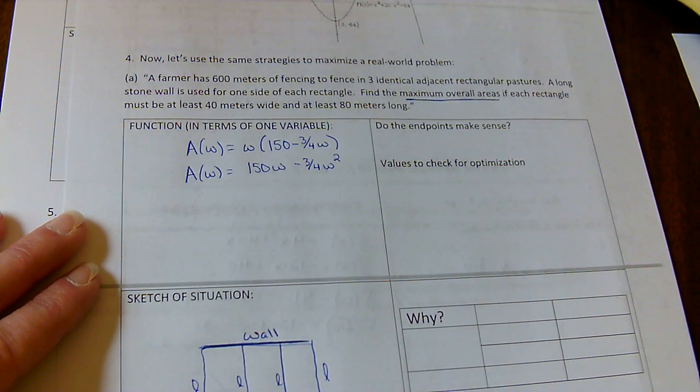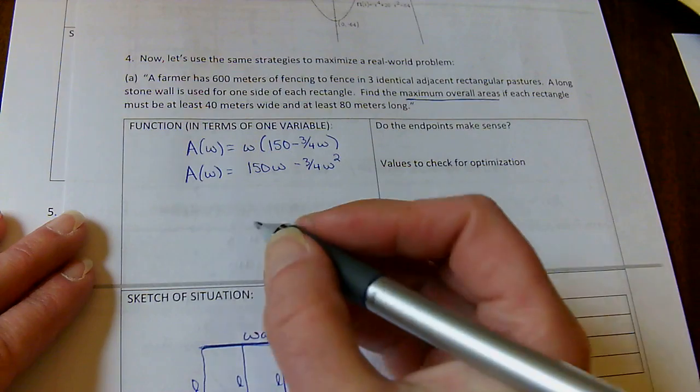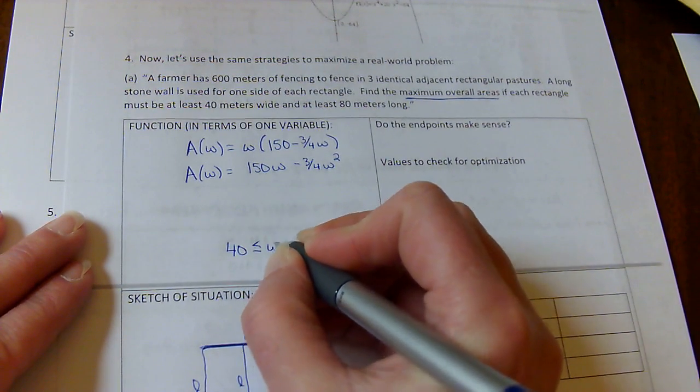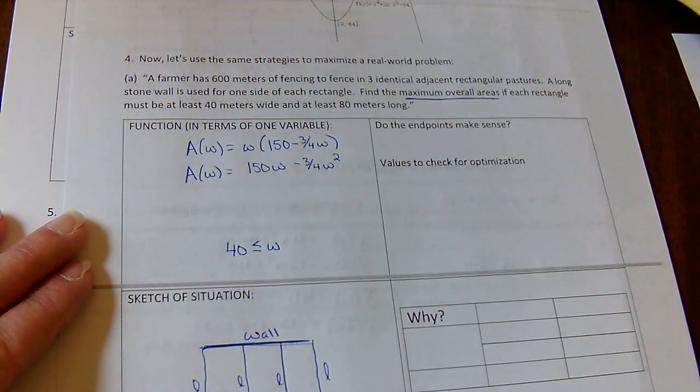Now we also have some stipulations there. The rectangle must be at least 40 meters wide. And the length has to be at least 80.